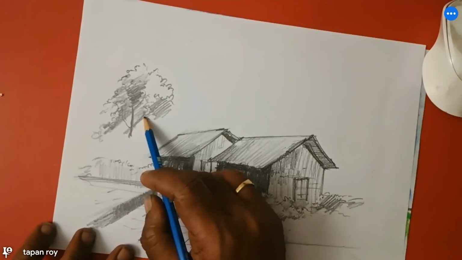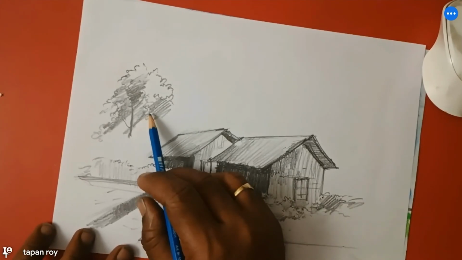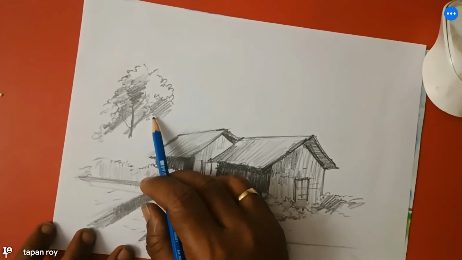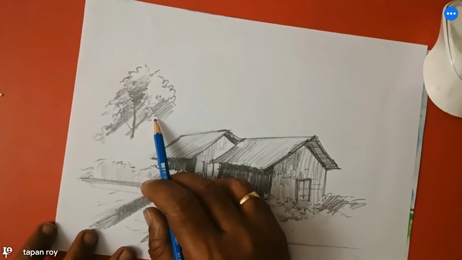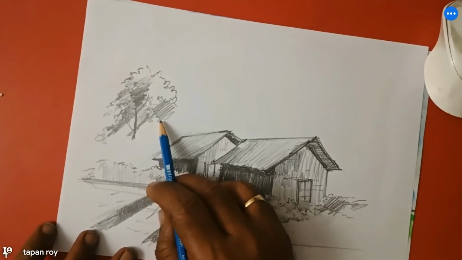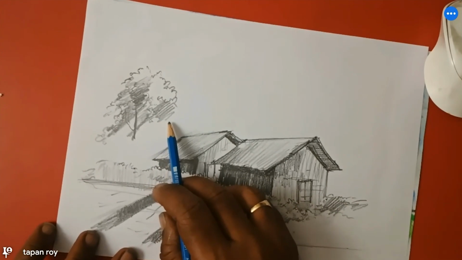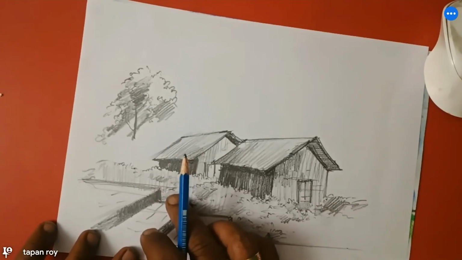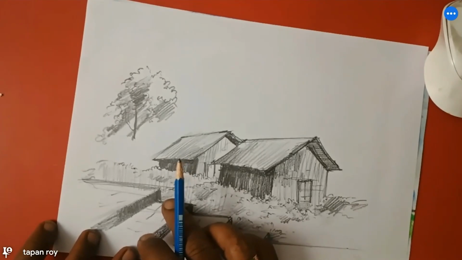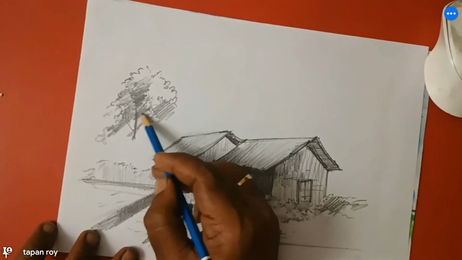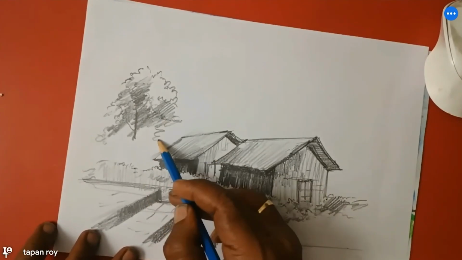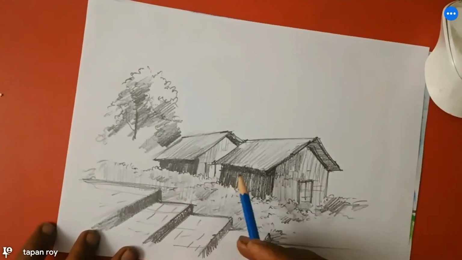Now make this, get the tree. It's all a tree. Like this.